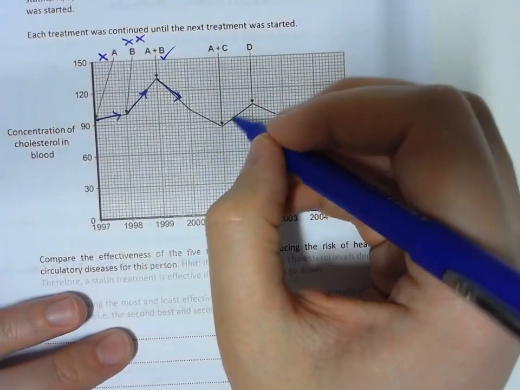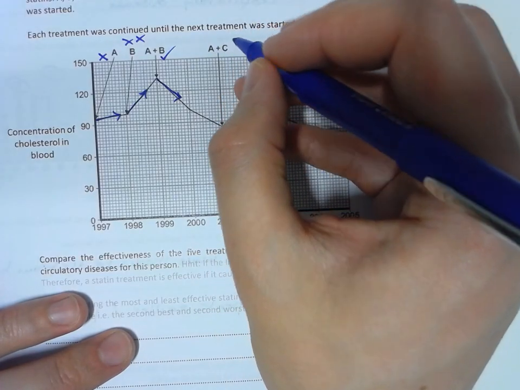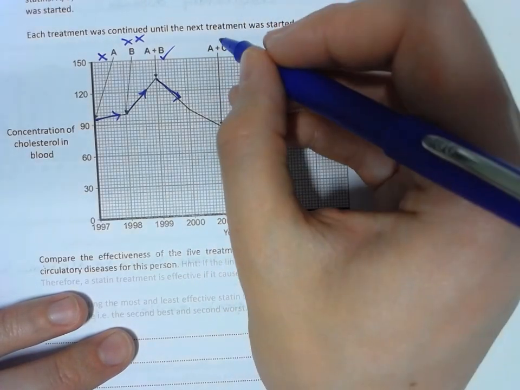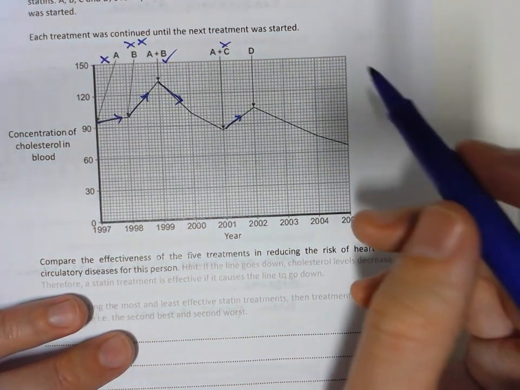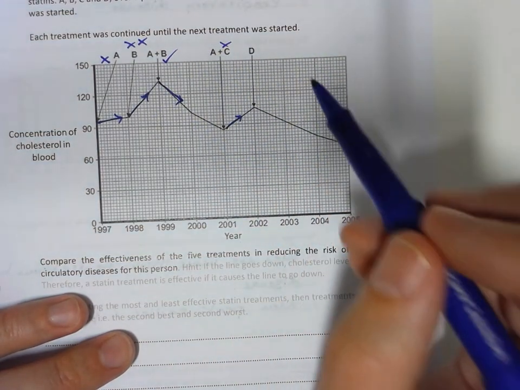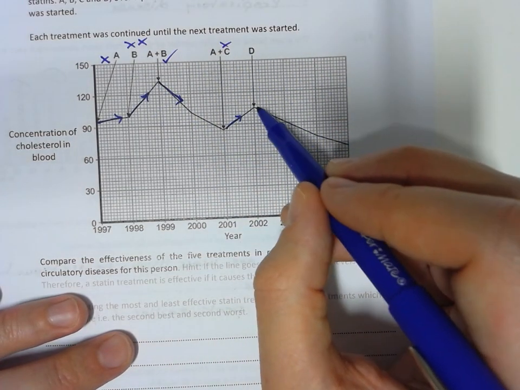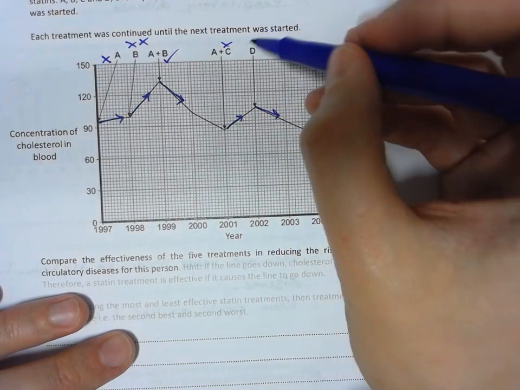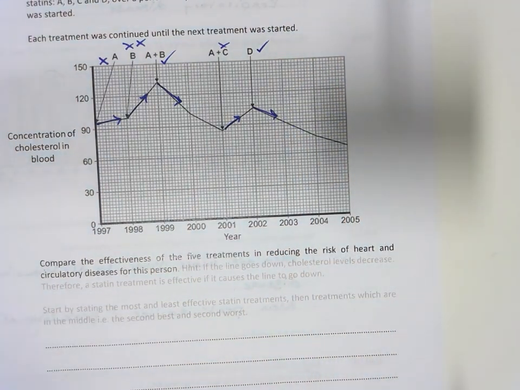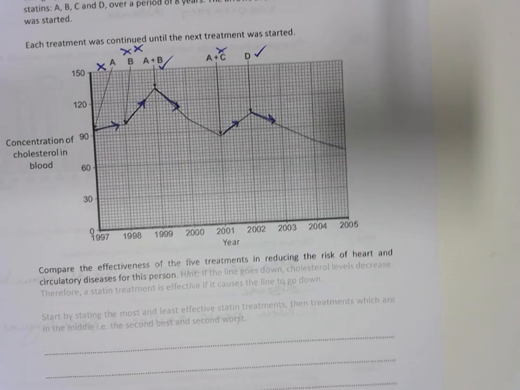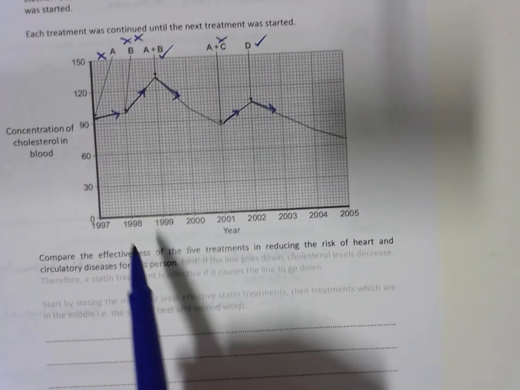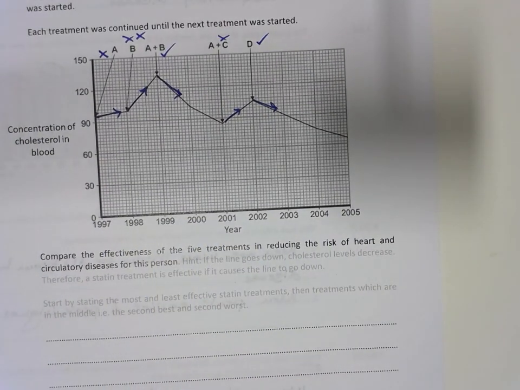They did that for a while, then they stopped and they started taking A and C, a new one, right? That's no good because the cholesterol started to rise again. Then they scrapped all of these. They took just D on its own and we saw a steady decrease there. D is doing the job of the statin and lowering the cholesterol level in the blood, and as you can see, that went for about 8 years.